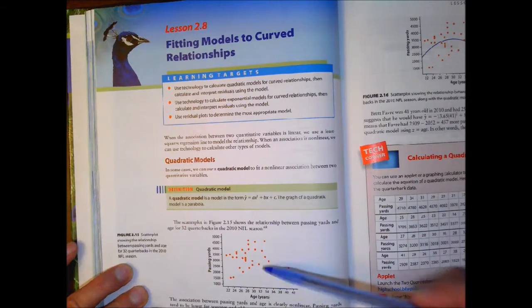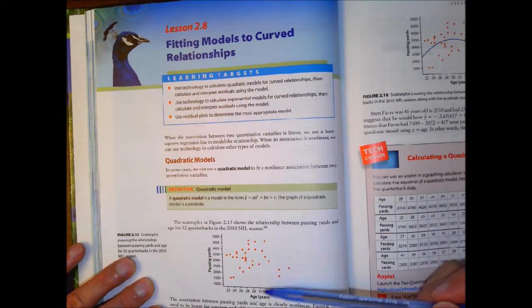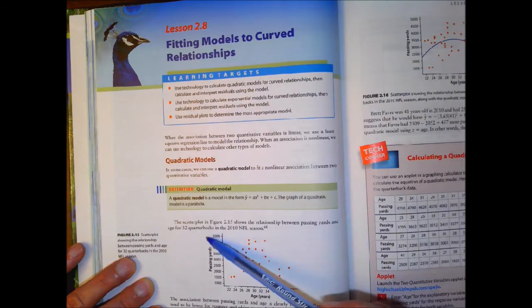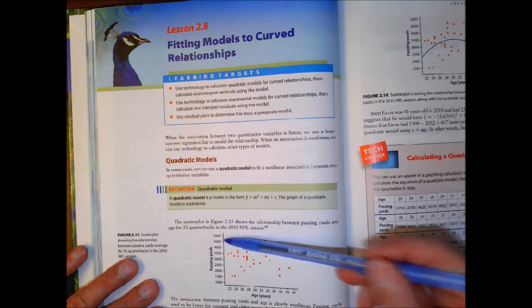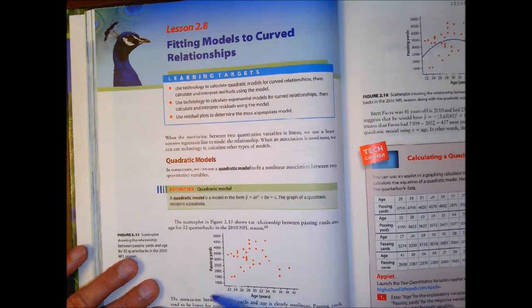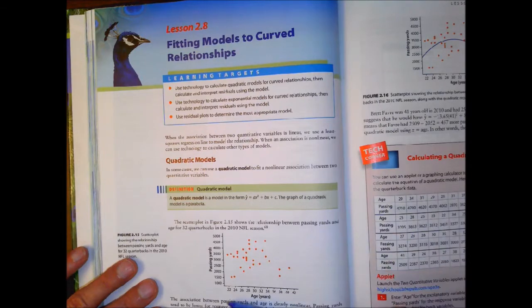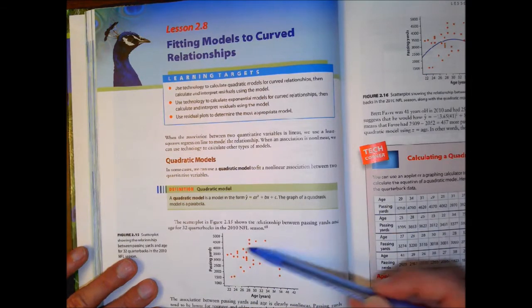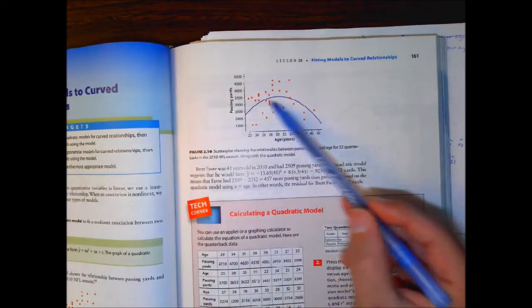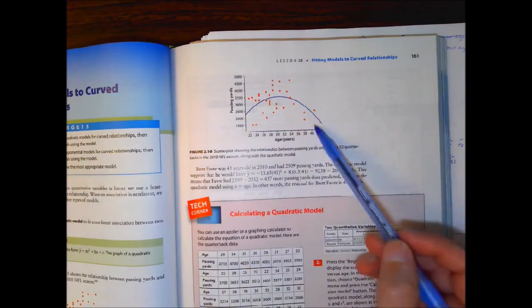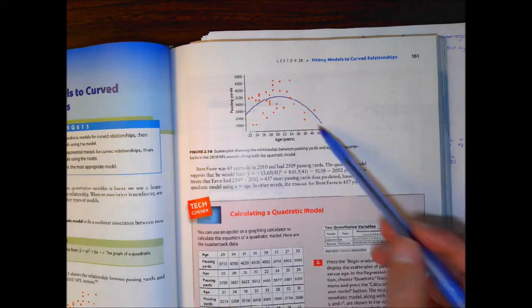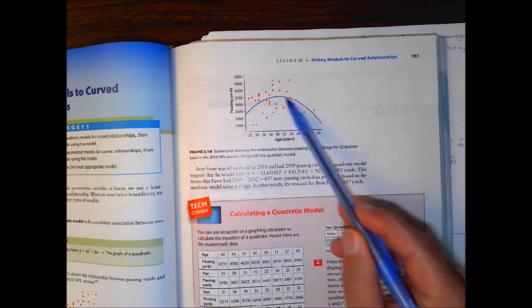Okay, so by looking at this, this is the age and passing yards of 32 quarterbacks. Okay, so their age and their passing yards. We can kind of see that linear would probably not be the best. It'd be okay, but it wouldn't be the best. Probably more of a quadratic model would fit this better. And we can see that right here, this quadratic model kind of fits through the middle of the numbers a little bit more, especially with these numbers here at the end. It brings it down at the end.